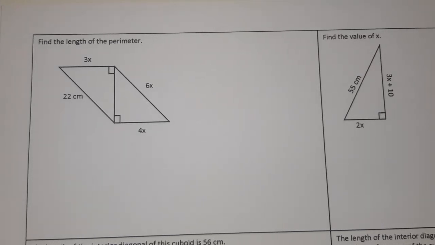Morning guys, so last lesson we did some Sokotoa questions and Pythagoras questions that were just a bit more unusual. Today we're going to do Pythagoras questions that involve algebra as well. So there's going to be a lot going on in these questions.